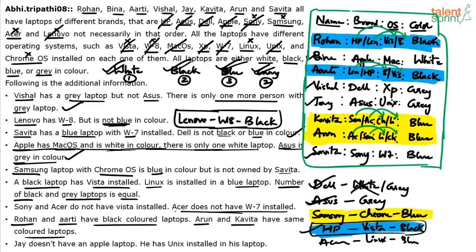The only thing that I can think of here is, some clarity can come in. I'm not saying that the question is wrong, but in case this Savita is replaced by Kavita, then 2 possibilities will get ruled out. Suppose he says Samsung is with Chrome and blue in color, but not owned by Kavita. Samsung is not owned by Kavita, so that gets eliminated here. Then Samsung is owned by Arun, so Kavita will own Acer. But even then, between Rohan and Aarti, that confusion still remains. But I'm not saying this is for sure. This is just a point that could be possible.